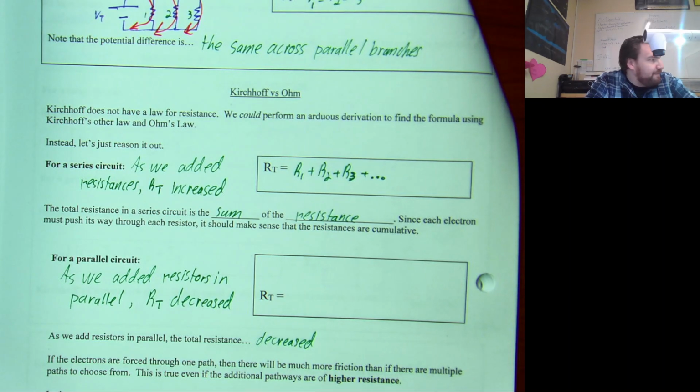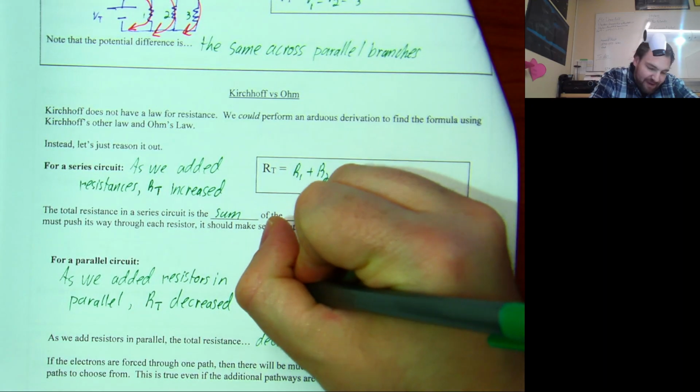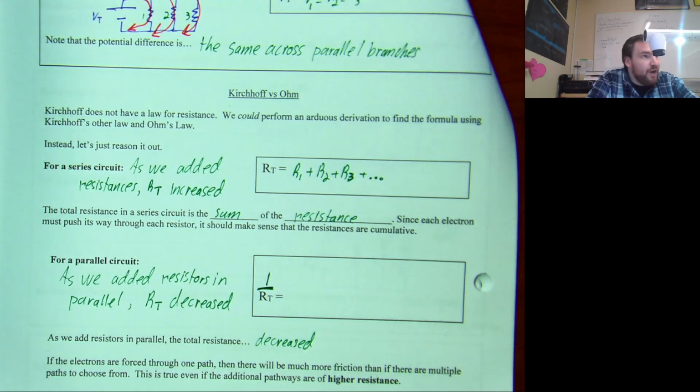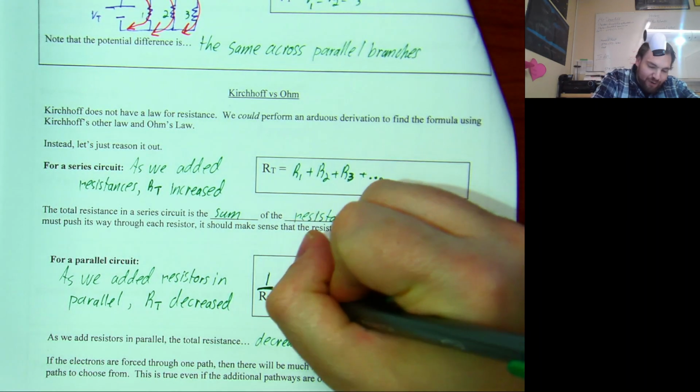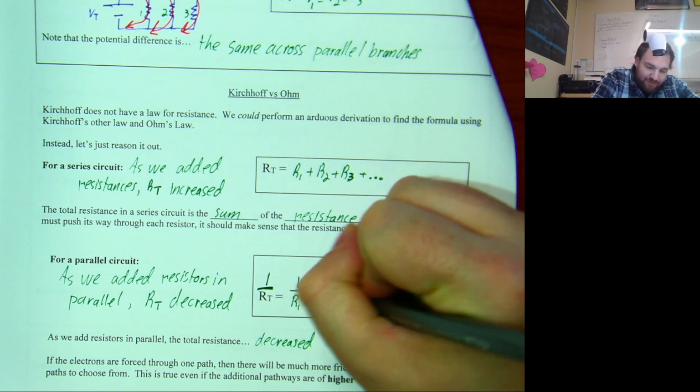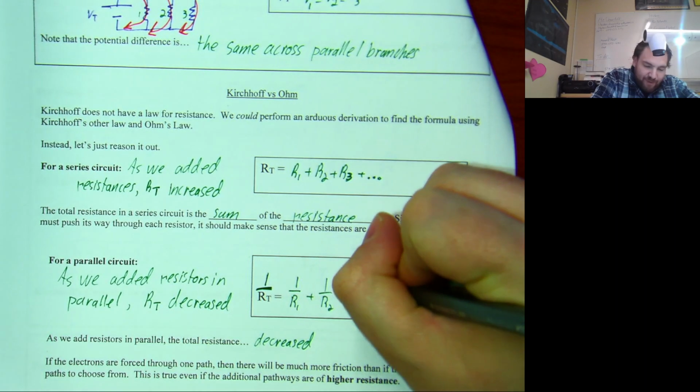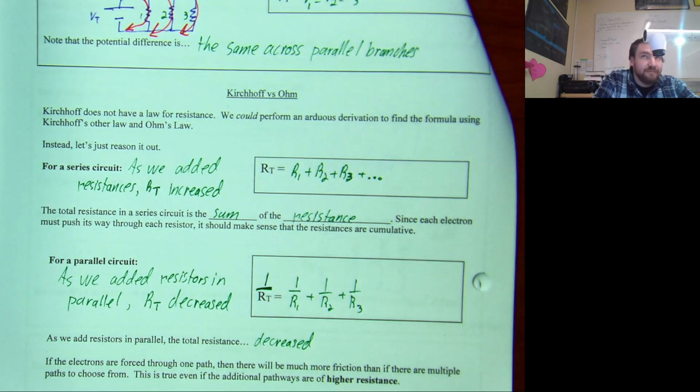For the sake of not spending all that time going through this nasty derivation, I'm just going to tell you what it is. The relationship looks like this. It's 1 over the total resistance is equal to 1 over the first resistance plus 1 over the second resistance plus 1 over the third resistor.